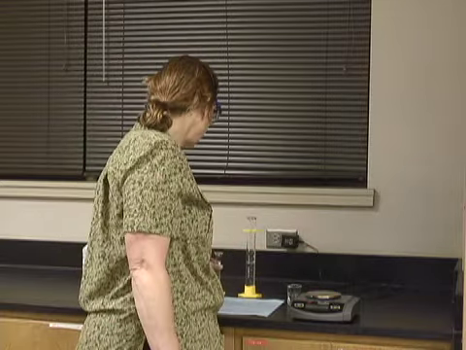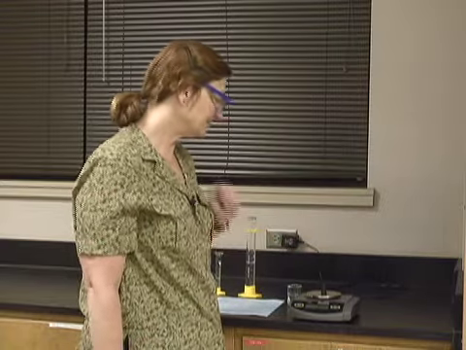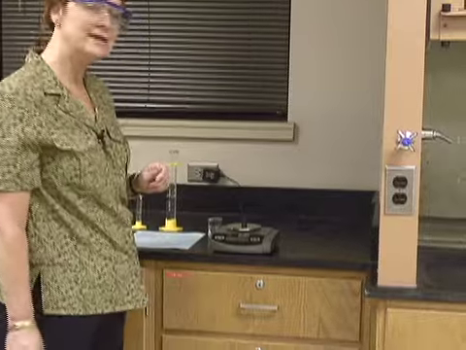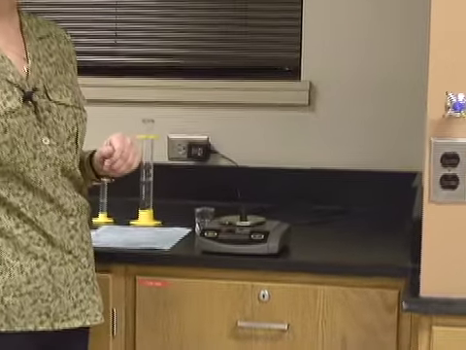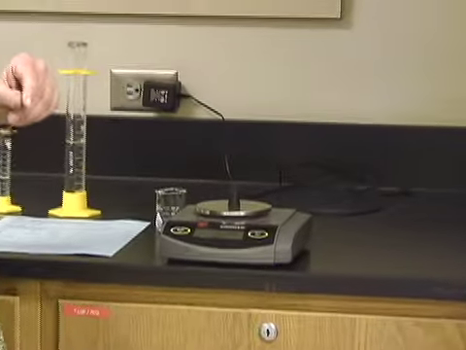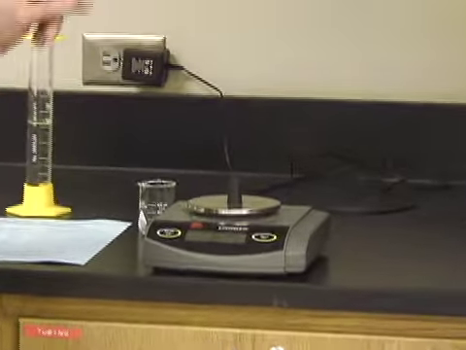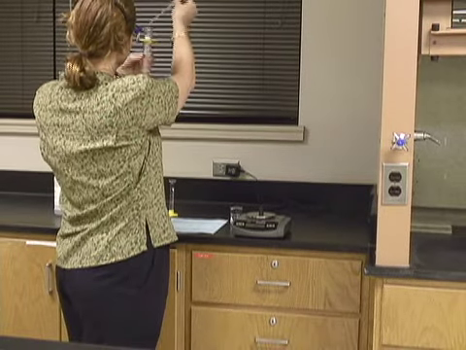Finally, what we have is a rubber stopper, and we are going to determine the density of this rubber stopper. I'm going to add it to my scale, and I get 6.19 grams. 6.19 grams is the mass of this rubber stopper. Now I am going to place this into my graduated cylinder, and it makes it easier if I have exactly 50 milliliters in here.